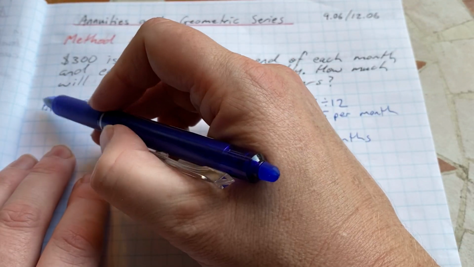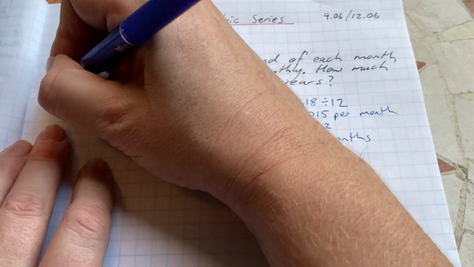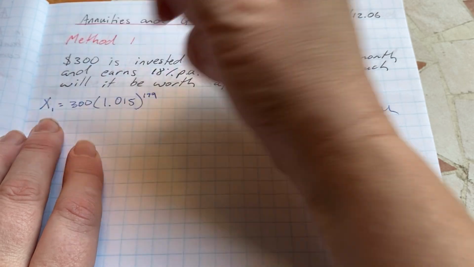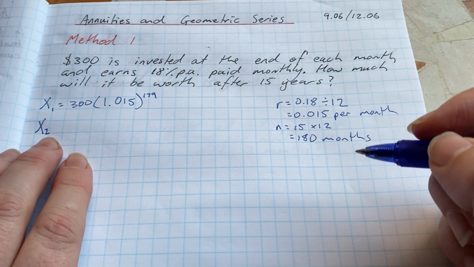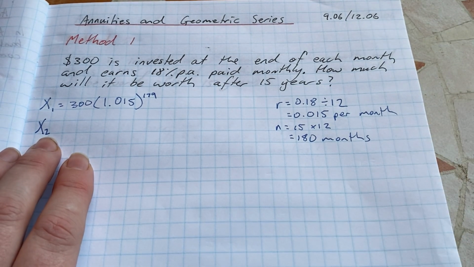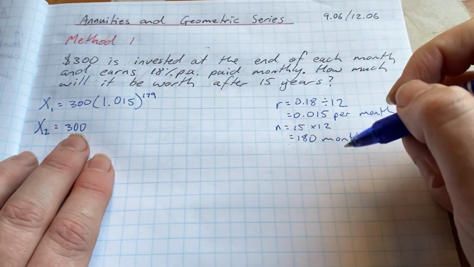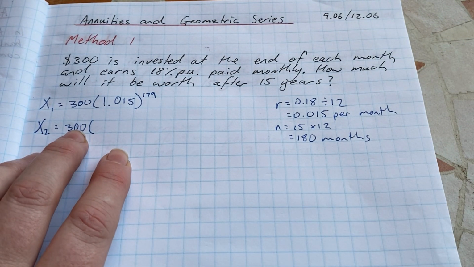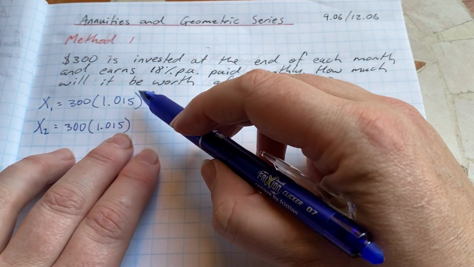Now, I don't really like this A actually, because we use our A1 more in the other method. I might just call it X1. So our X2 is the amount invested at the end of the second month. So we've got $300, and that is going to earn interest on it, just like compound interest.